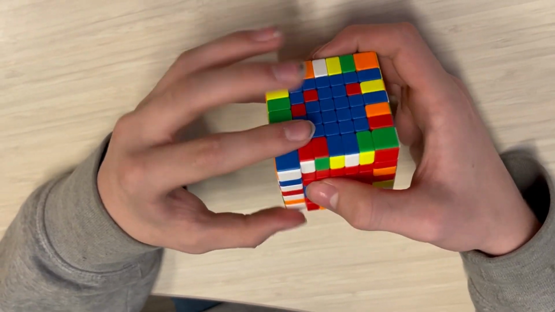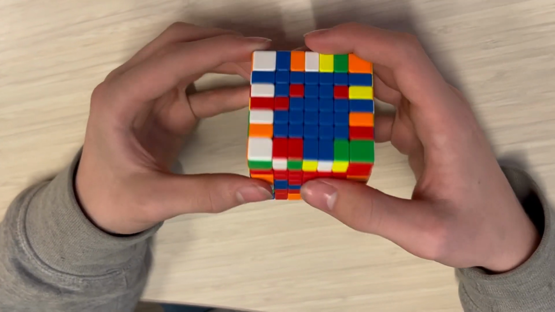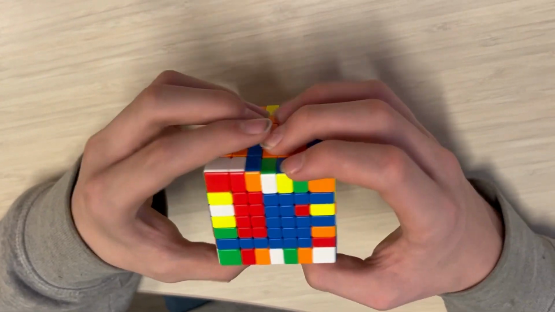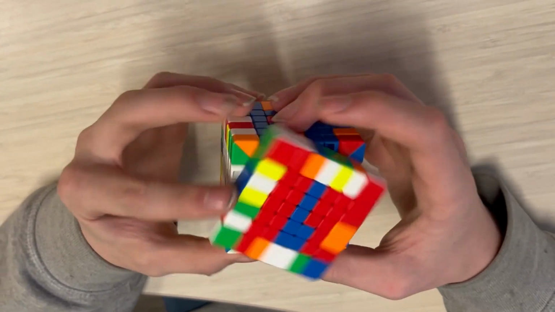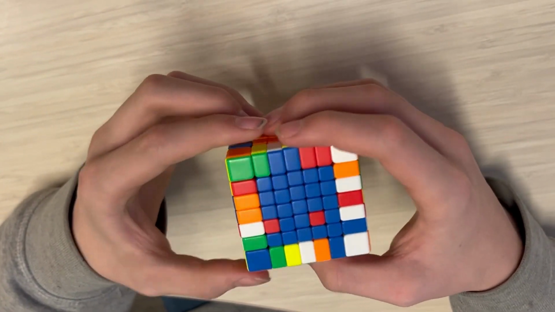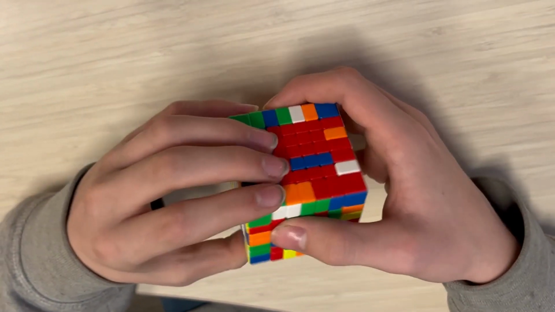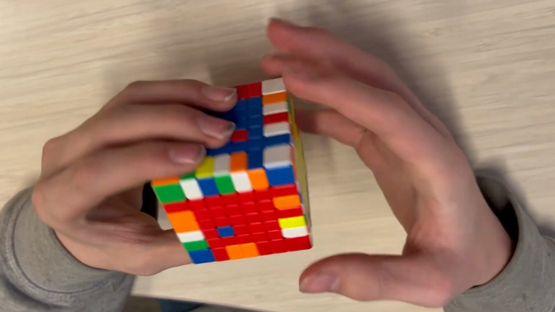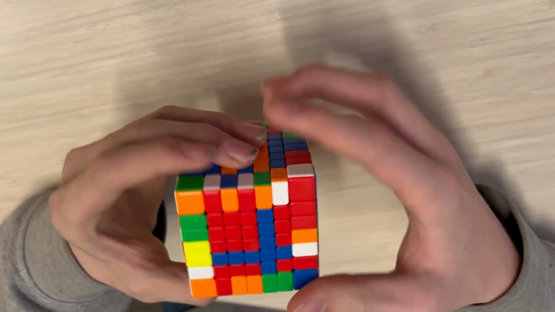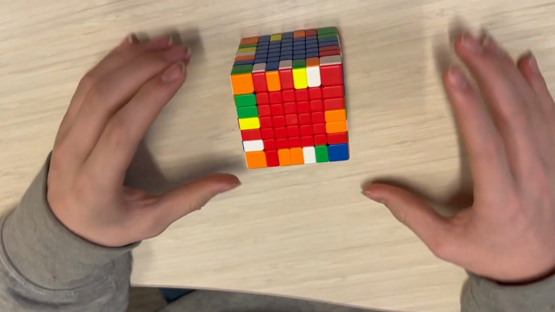Then, let's do this top part of this L. Wait, hold on. Is that correct? I think, yeah, right there. And then put it up. And then this last part right there, if I can. And now this last part. Okay, so we have that now.